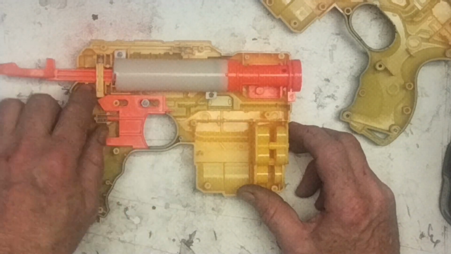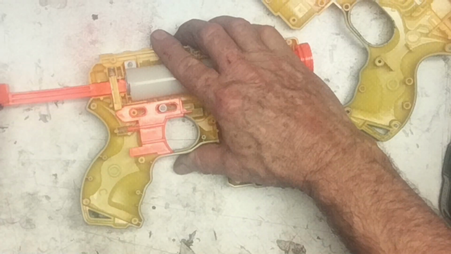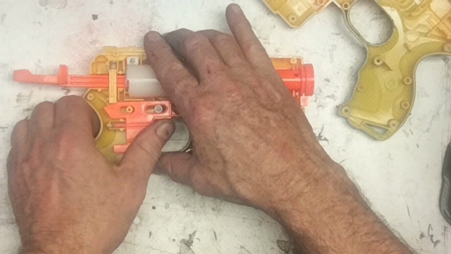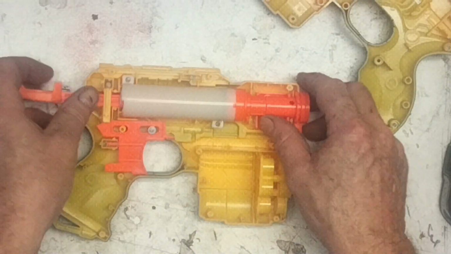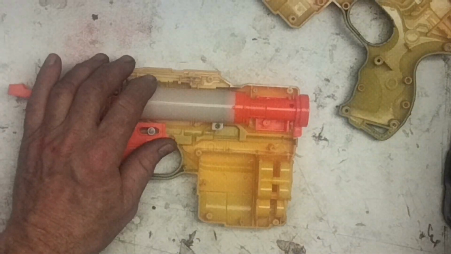Spring, screw, catch. Yep. Obviously there's an air restrictor in there that's got to go. Yep. Okay. Screw. Alright, easy.